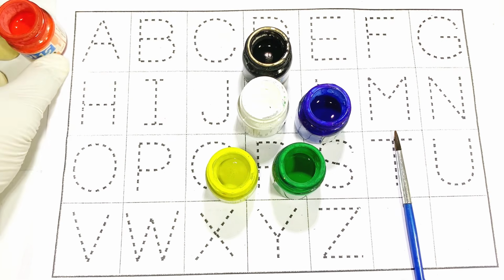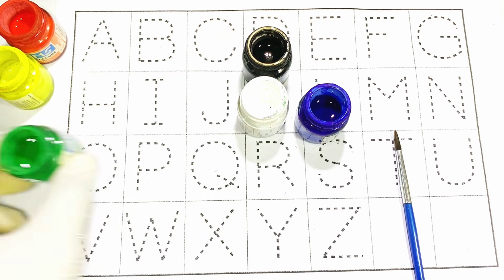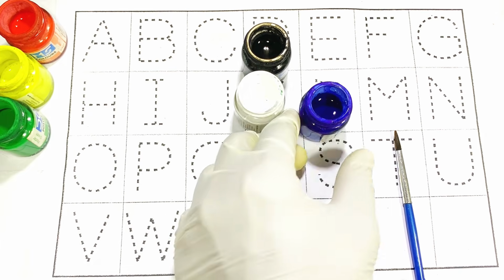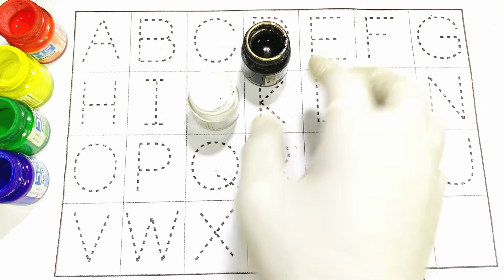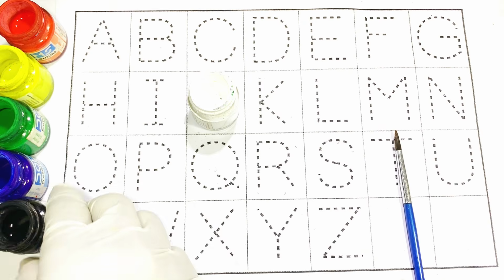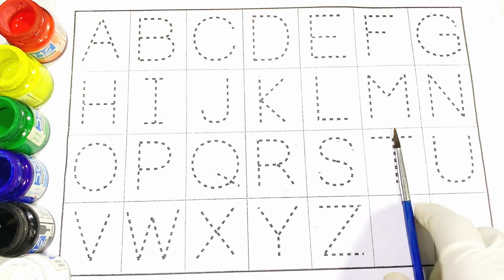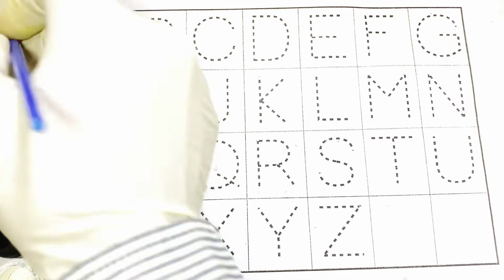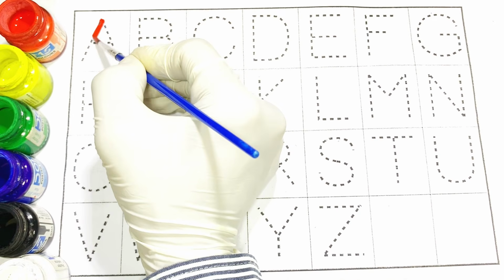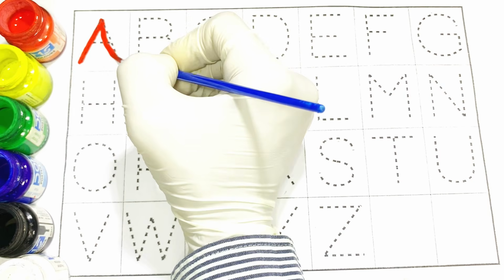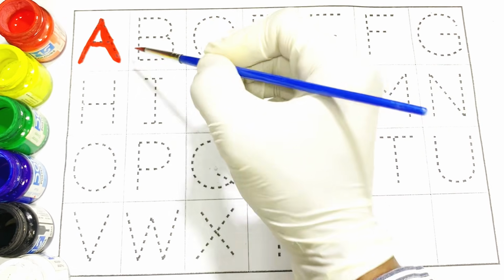Red color, yellow color, green color, blue color, black color, and white color. Kids now you draw alphabets, and first you draw A and use red color. A for apple.